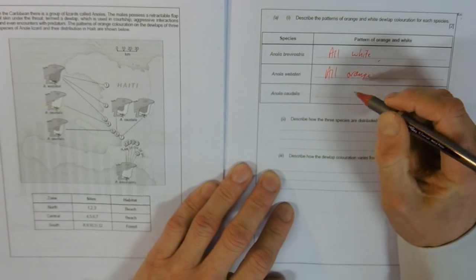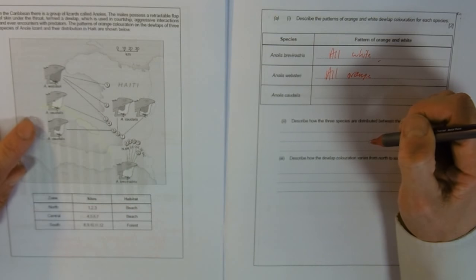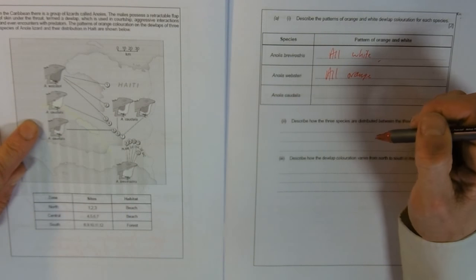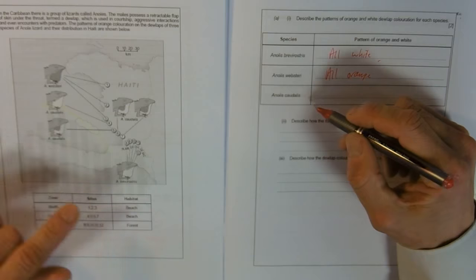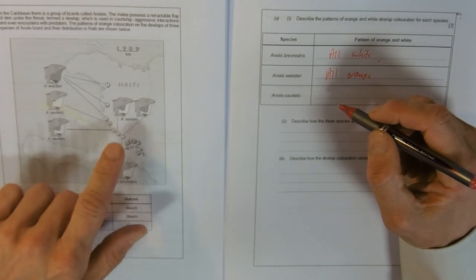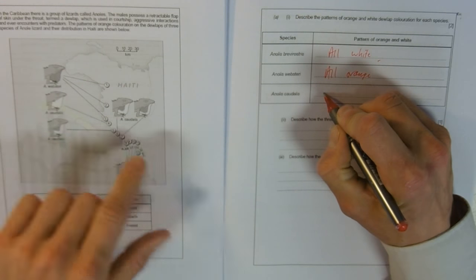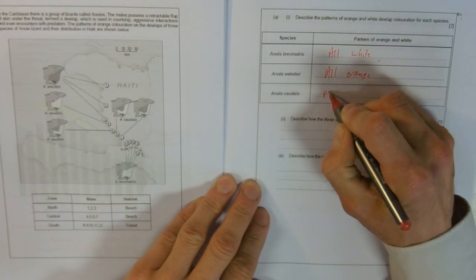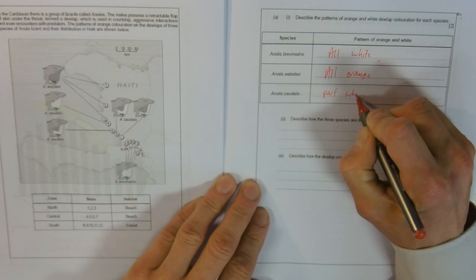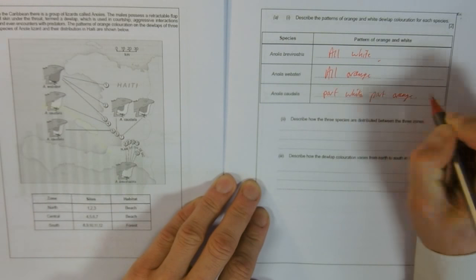So they're just testing whether you can look at this diagram and get the information. So this is AO2. And AC, that's part white, part orange. It seems to be varying amounts, but there's always both colours there. So part white, part orange.